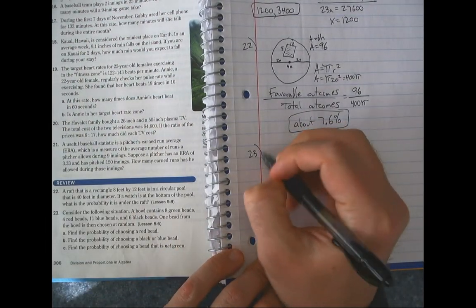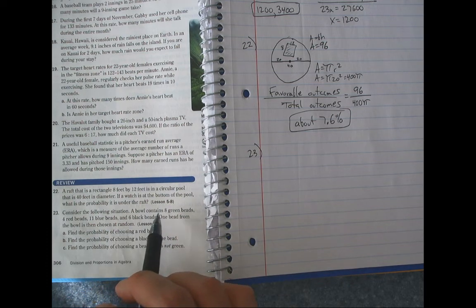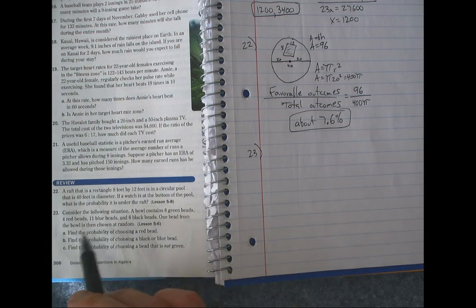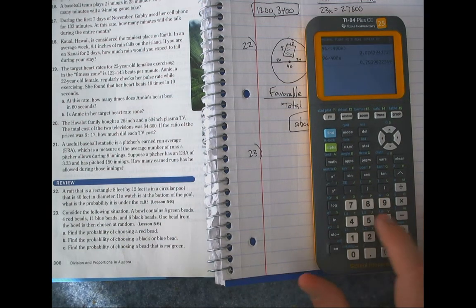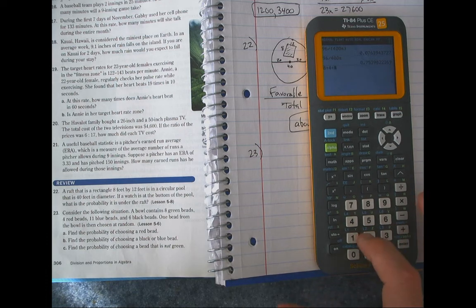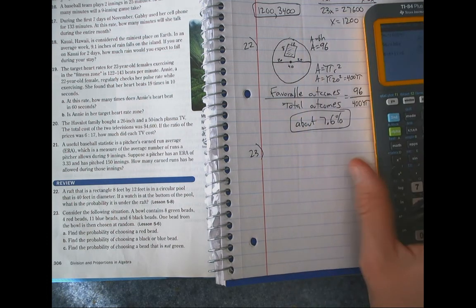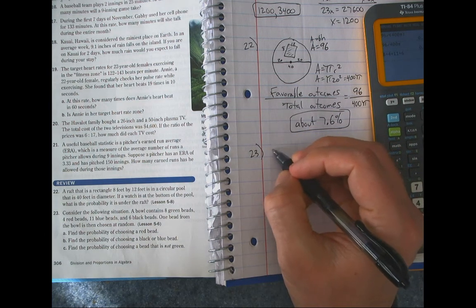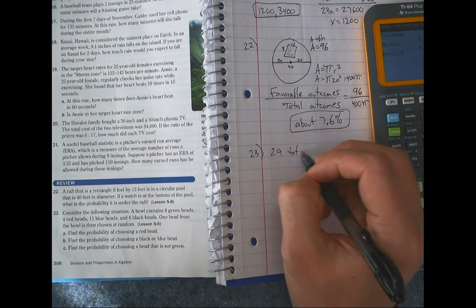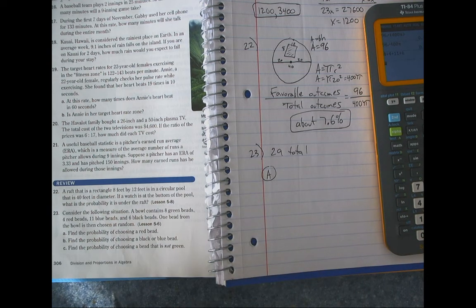Another probability question. So we've got a bowl. It's got different color beads in it. I'm going to need the total, so let's go ahead and just do that right now. So I'm adding up the 8 green, 4 red, 11 blue, and 6 black. There's a total of 29, so let me go ahead and write that down. So out of those 29 beads, find the probability of choosing a red.